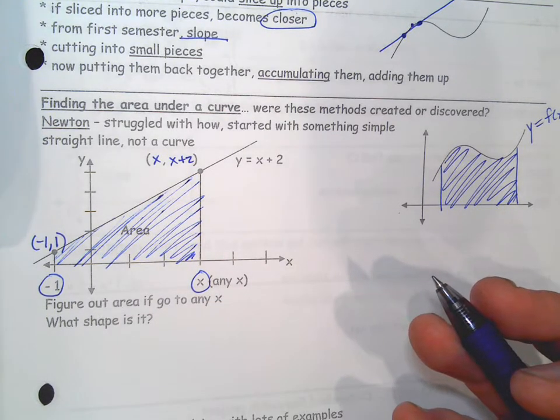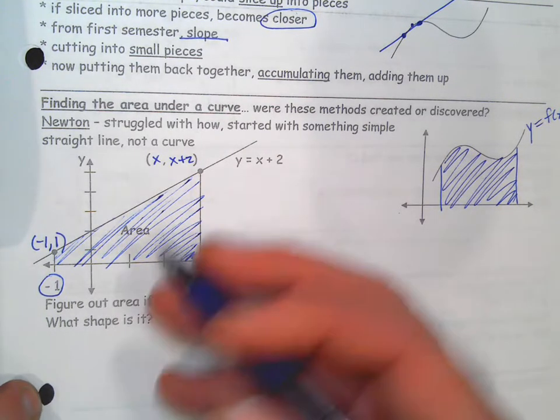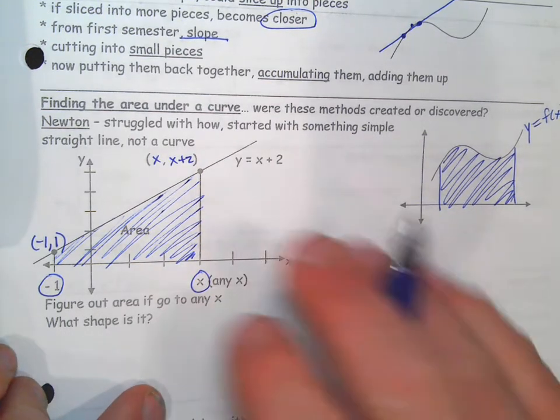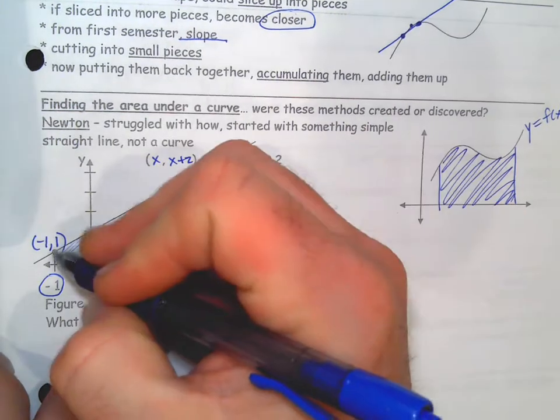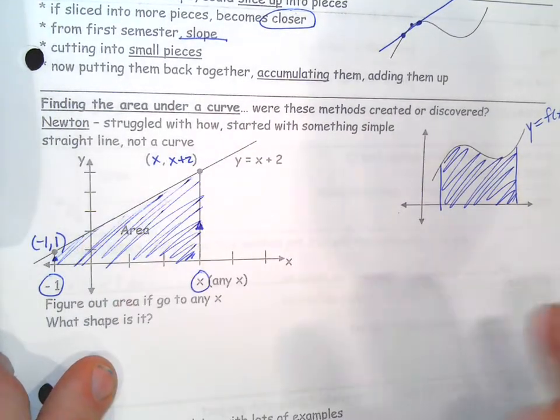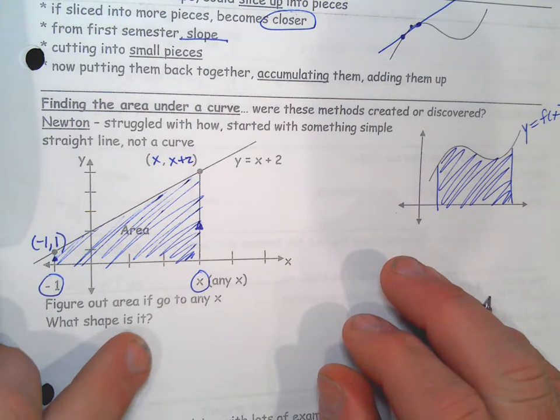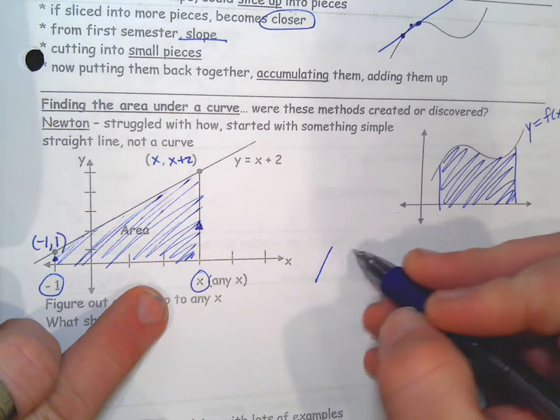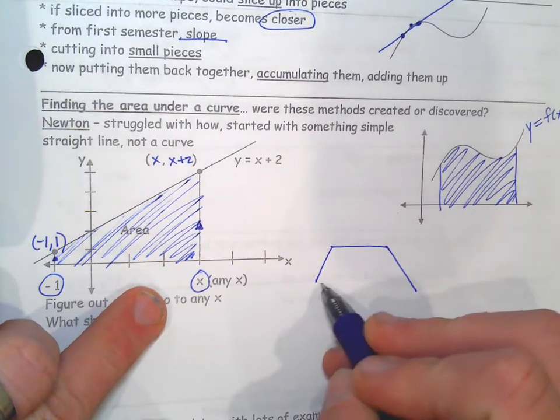What is this? It's a trapezoid, right? Kind of a sideways trapezoid, with exactly two parallel sides. The other sides aren't parallel, otherwise it becomes a parallelogram. And how do we find the area of a trapezoid? I'm just going to draw a generic one here.